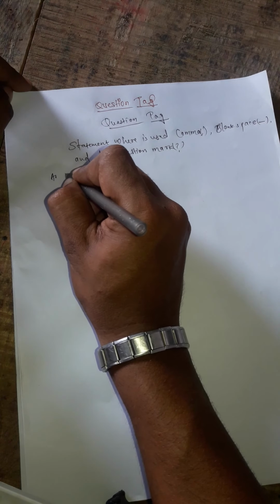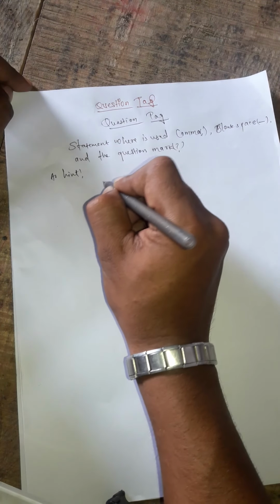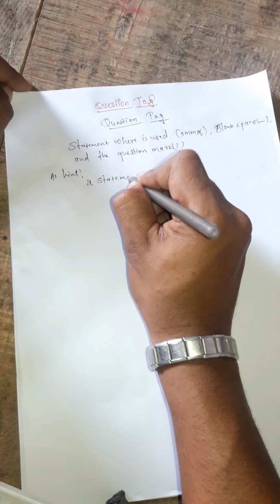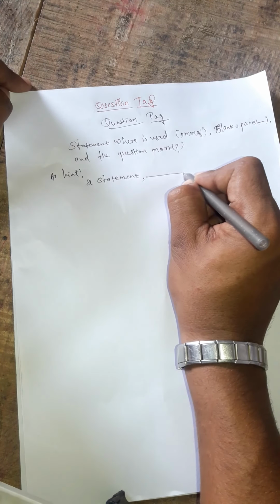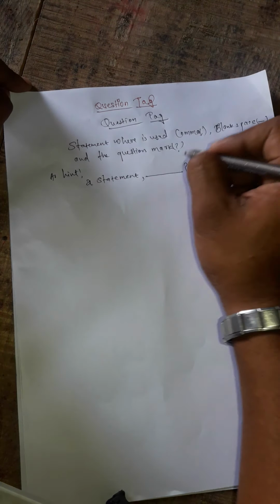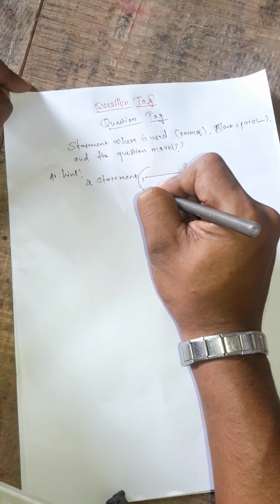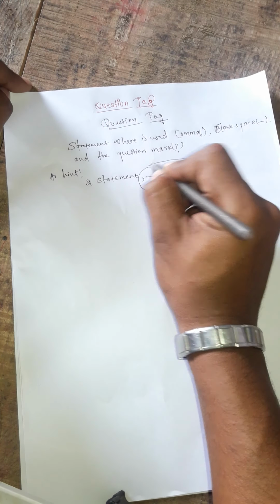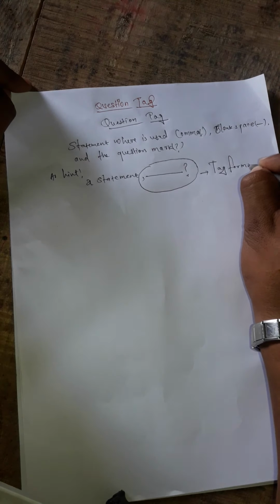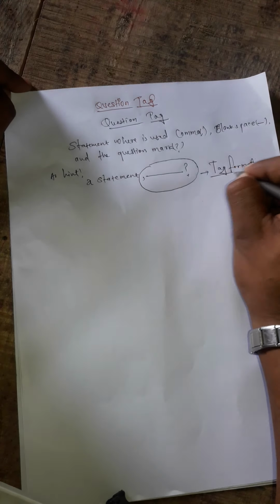As in, we can say that there must be a statement, then there must be a comma and a blank space underline, and there must be a question mark, and this form of comma, blank space and the question mark are the tag format.